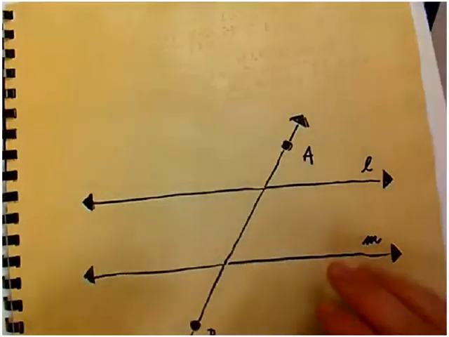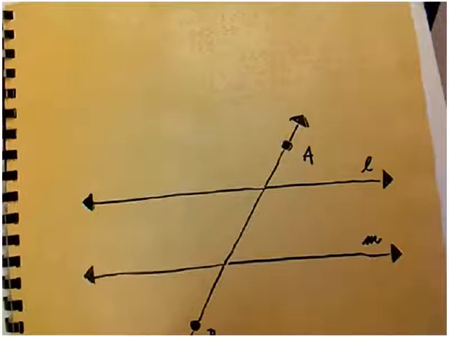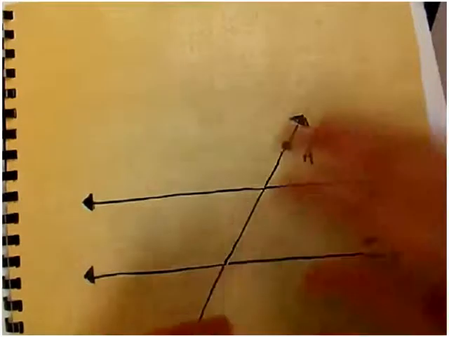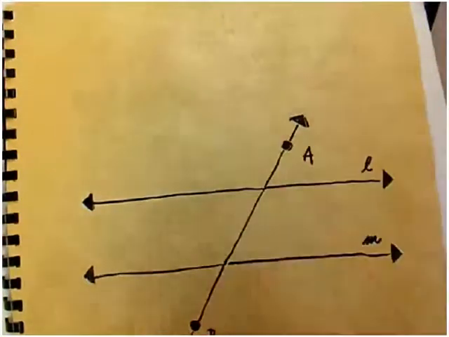So if it was just a line intersecting another line, that's not a transversal. It's not transversing anything. Transversal, you would transverse, you would move from one to the other. So it's not really transversing, it's just intersecting. But when it's going from one line to another, then it's transversing that, all right?